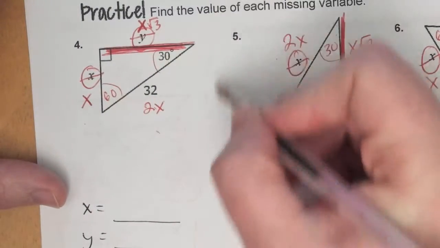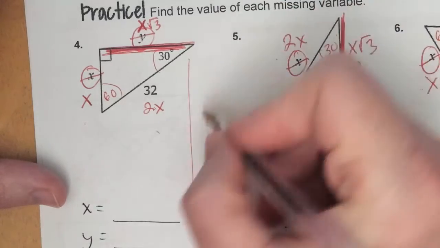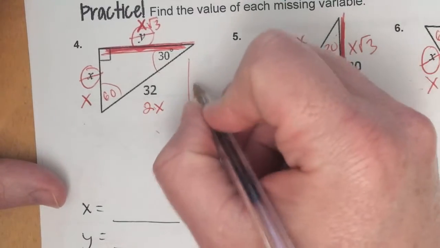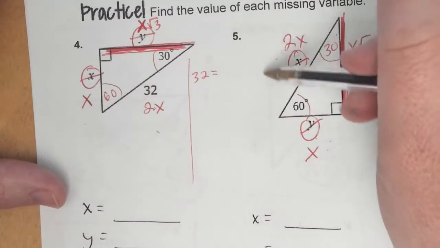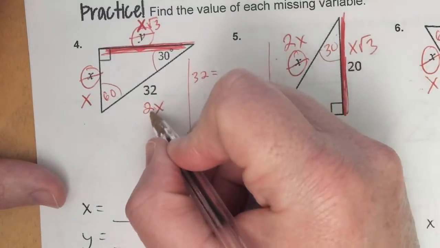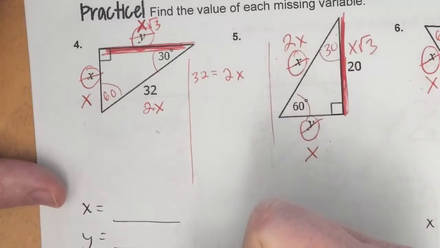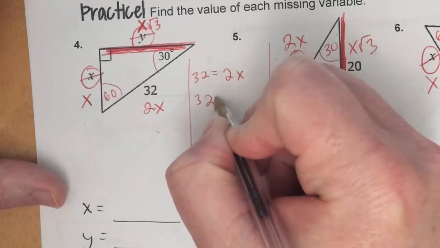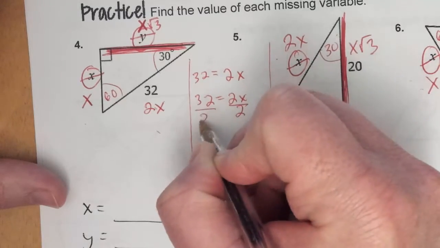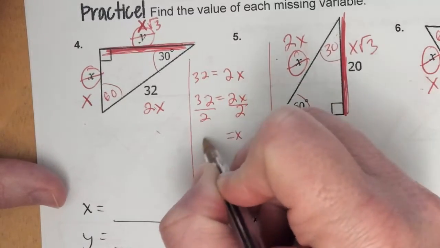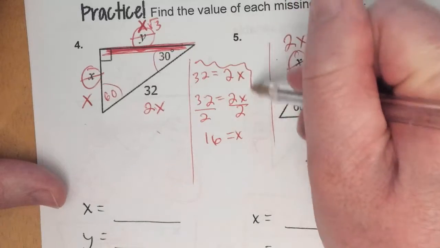Okay, we want to do this away from all this stuff, right? So this right here, our side number is 32, is equal to, what did you label it as? We labeled it as 2x. Now let's solve. And I show a little more work than you guys. You could just go straight to dividing by 2. x equals 16. And there's my bubble dot.